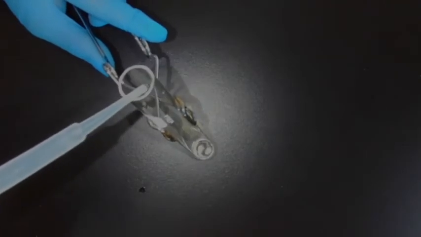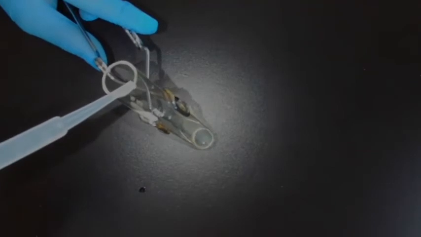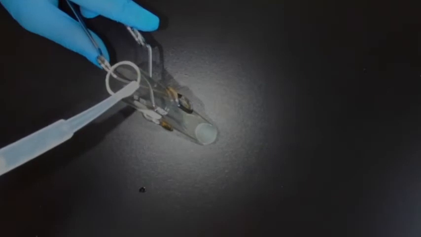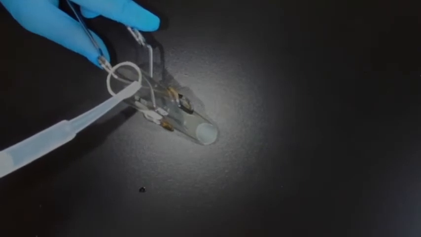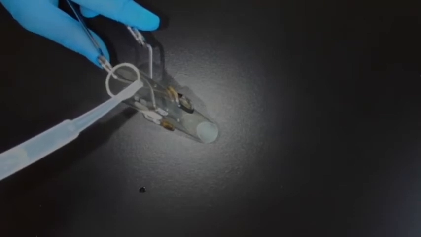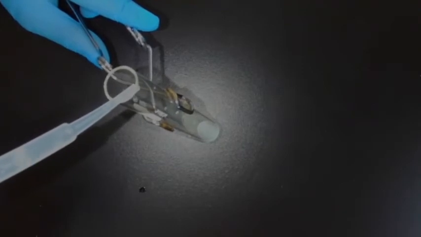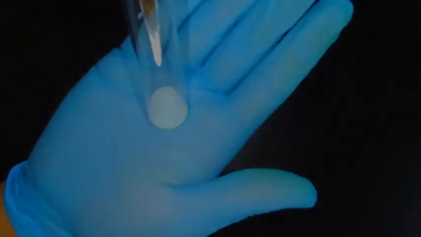So that's 20 drops of sodium carbonate. So observe the reaction. What happened afterwards?